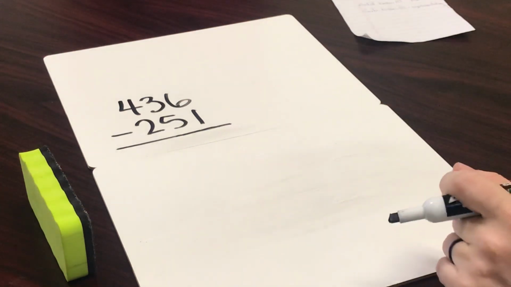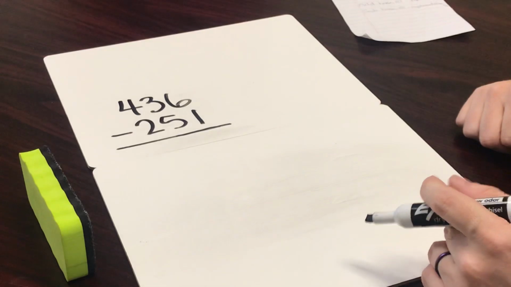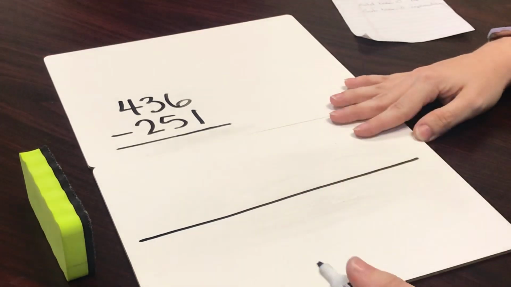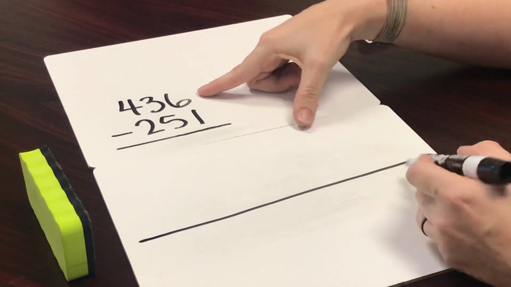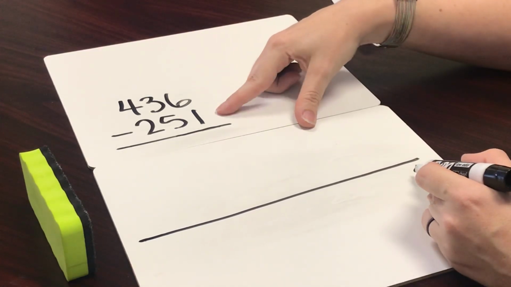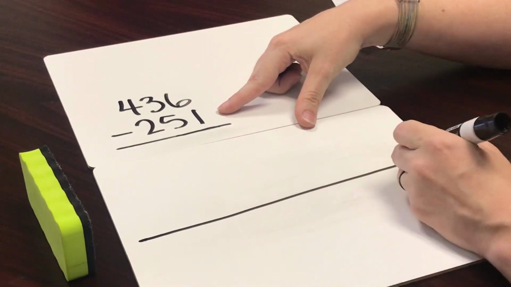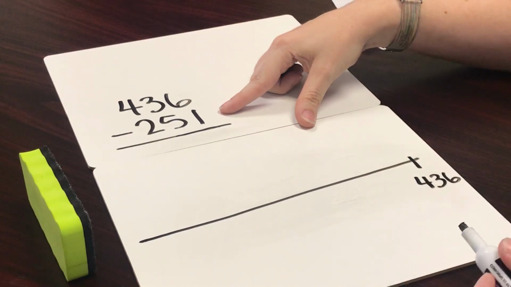Now we're going to talk about subtraction using a number line, and this is going to be a very basic way to do this first. So just like addition, we're going to draw our number line, but this time we are going to start on the right side. Since we're subtracting, we're going to be moving backwards on the number line, so we want to start over here so we'll have enough room to show that.